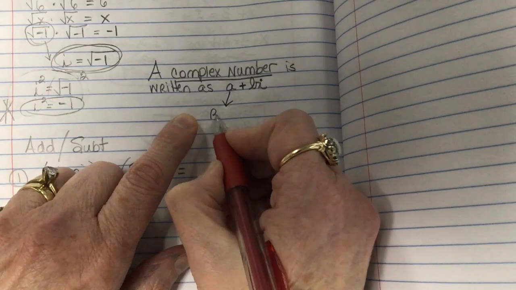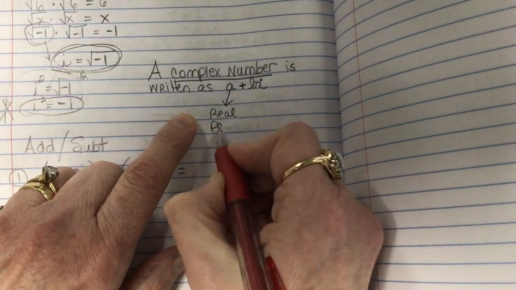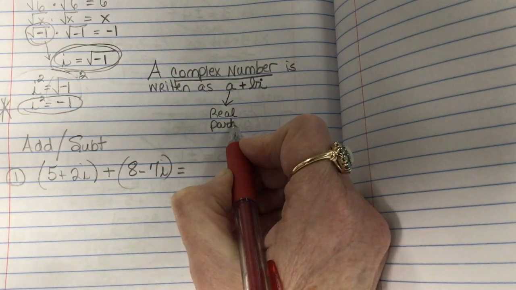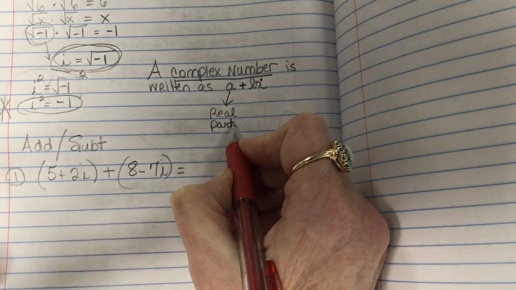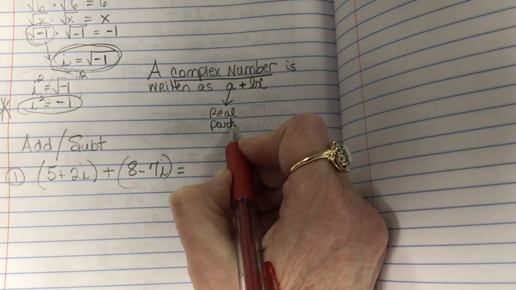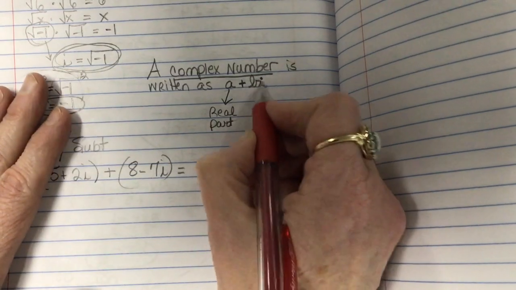A is going to be your real part. That's the numbers like we've always known. That's the numbers that are in the real number box. They can be square roots, but very rarely. Most of the time they're going to be like a 1/2 or a 2/3 or something like that. It may be an 8. And then this part is called the imaginary part.